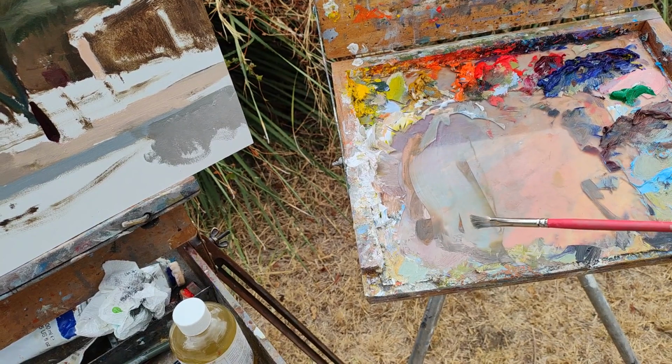Just there's some red. Chisel underneath this little sign there.